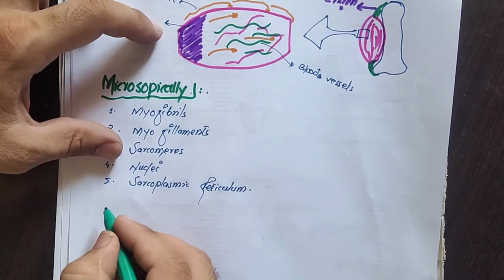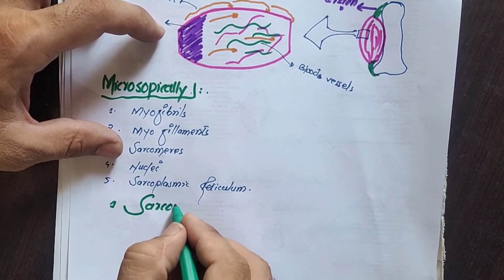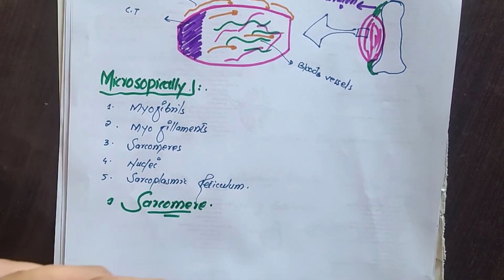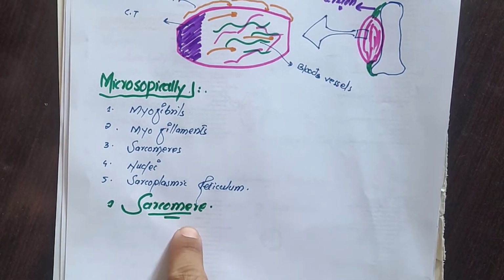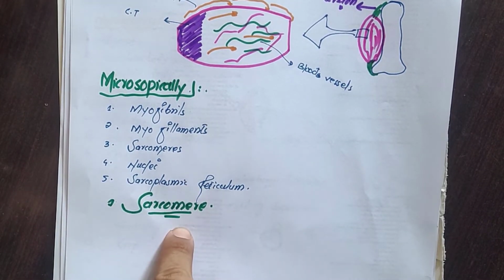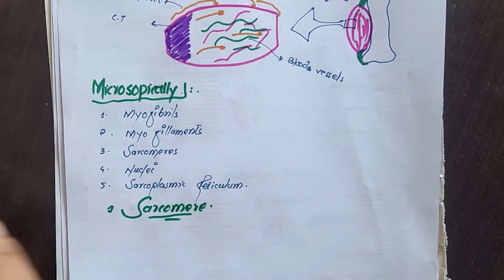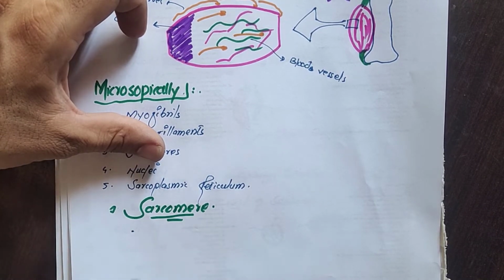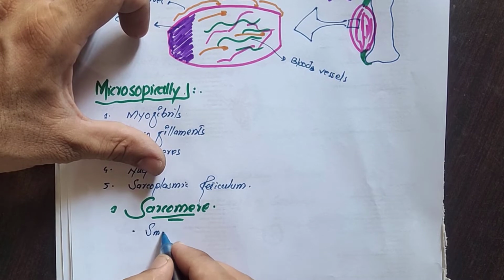So first, inside a sarcomere we have what? And let me write here a sarcomere. What is sarcomere? Sarcomeres are present only in cardiac muscles and skeletal muscles. They are not present in smooth muscles. Remember this thing, friends, right? They are not present in smooth muscles. So what is sarcomere? The definition of sarcomere is it is the smallest contractile unit of the muscle.